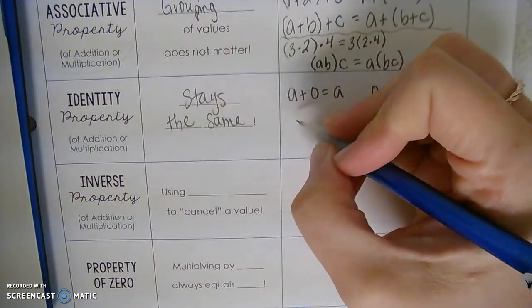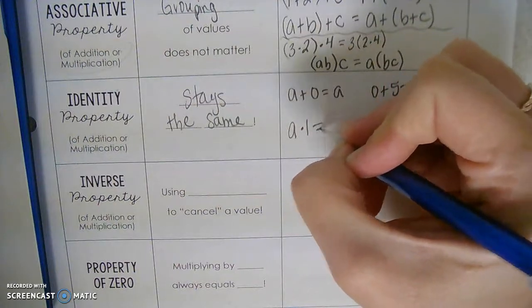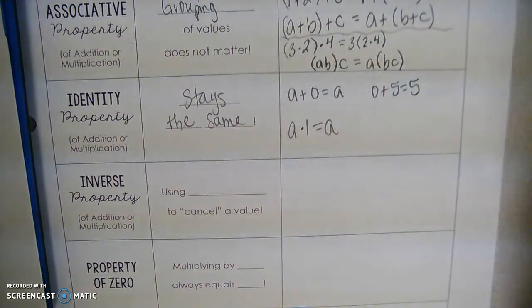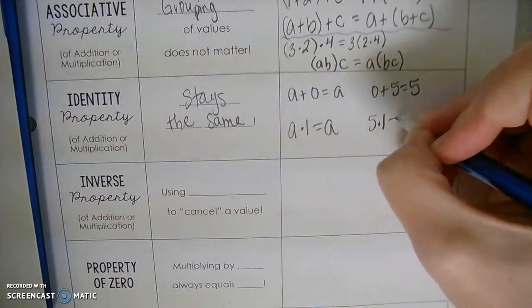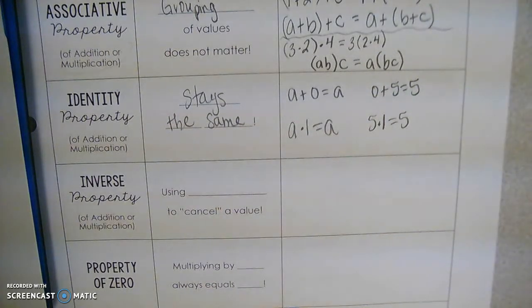For multiplication, that's 1. A times 1 is A. Anything times 1 is still itself. So 5 times 1 is still 5. So the addition identity is 0, the multiplication identity is 1.